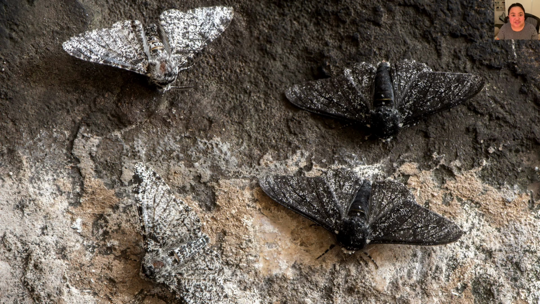When you look at this picture, what do you see? Or more importantly, what don't you see? Originally, all peppered moths were the pale speckled type because their gene pool only contained one type of allele, the speckled allele.